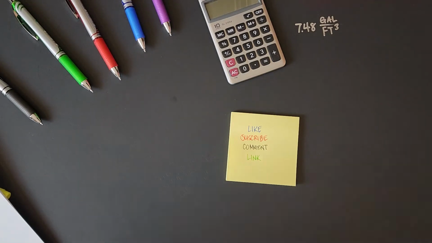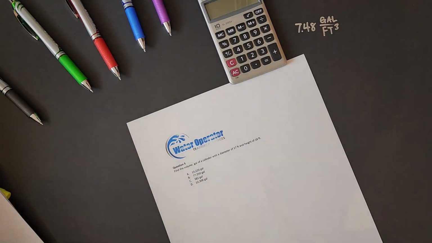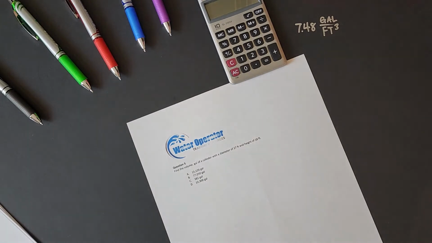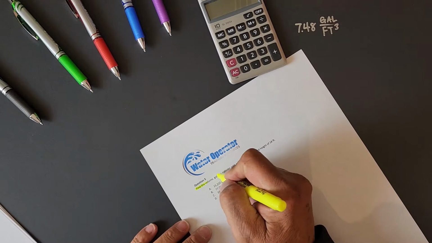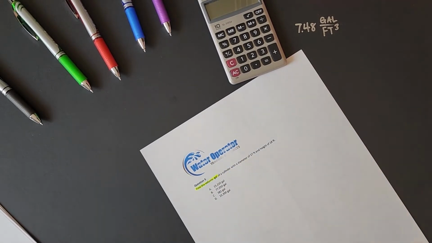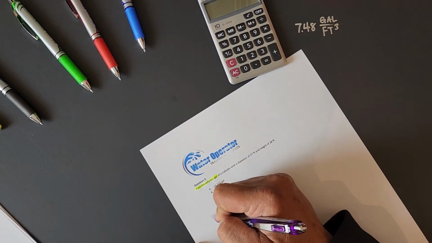Let's go to question number 5. Find the volume in gallons. All right, that's easy enough. We're going to find the volume in gallons of a cylinder with a diameter of 27 feet and a height of 18 feet. We have a cylinder. All right, so we want to find volume.